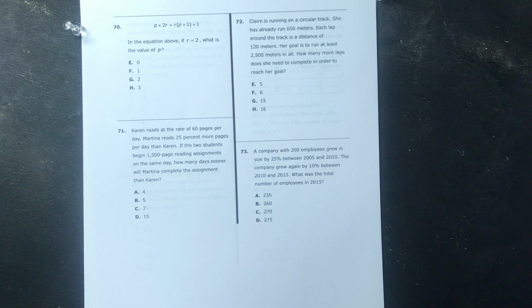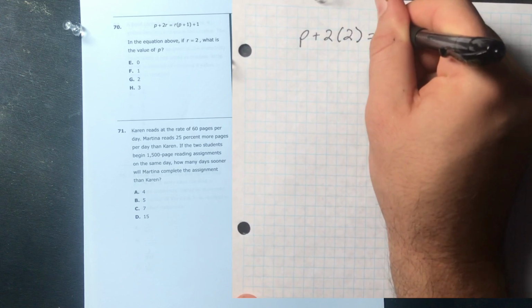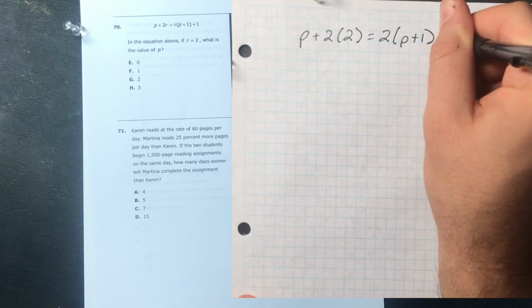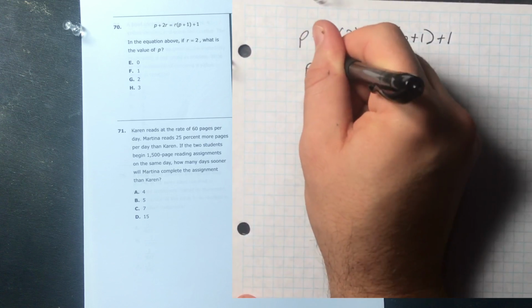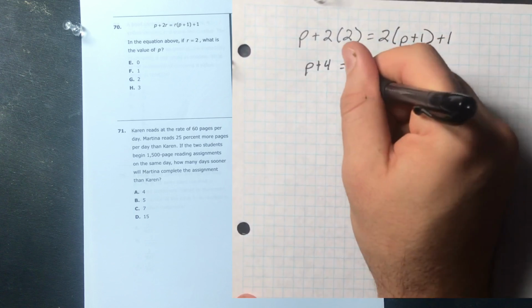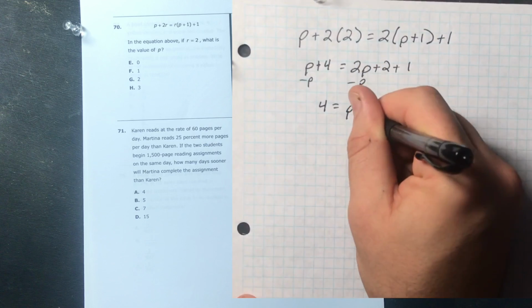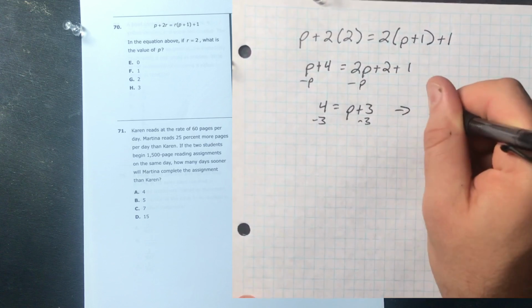In the equation above, if r equals 2, what is the value of p? I'm going to rewrite the equation, but I'm going to substitute 2 every time I see an r. And now I just need to be careful about order of operations here, doing my distribution of the 2. Subtract p from each side, subtract 3 from each side. 1 equals p.